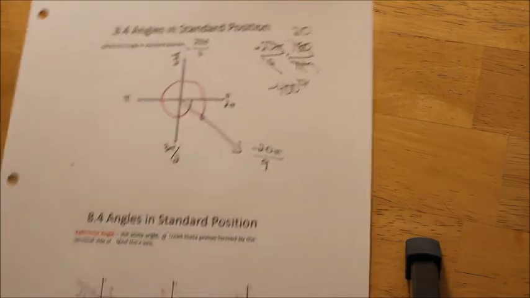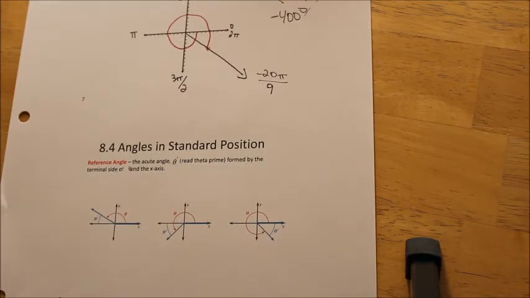All right, we're getting down to the last thing I wanted to talk about, and that is called reference angle and then how we find the reference angle.